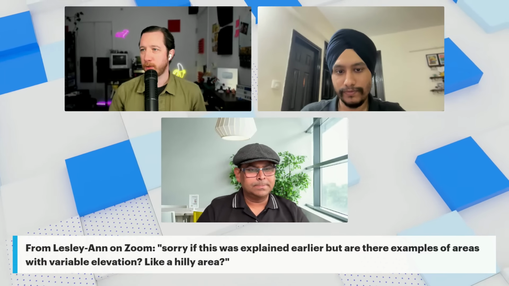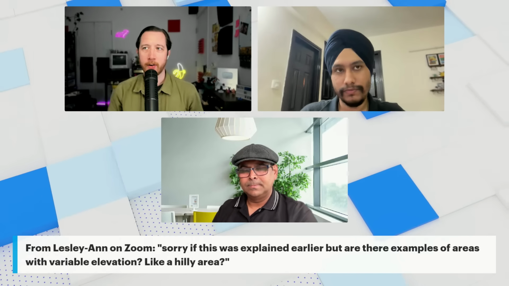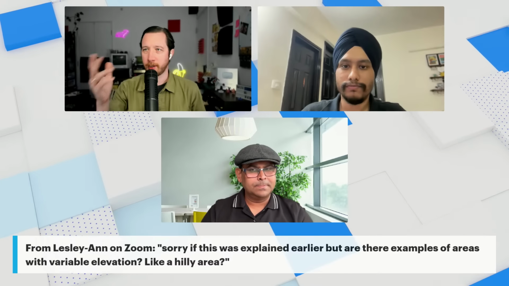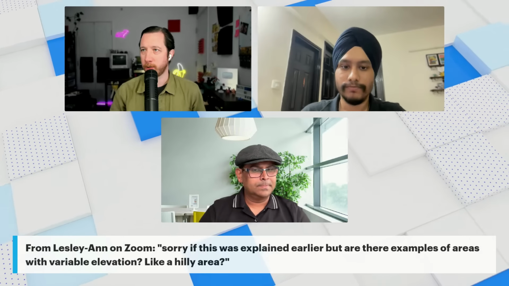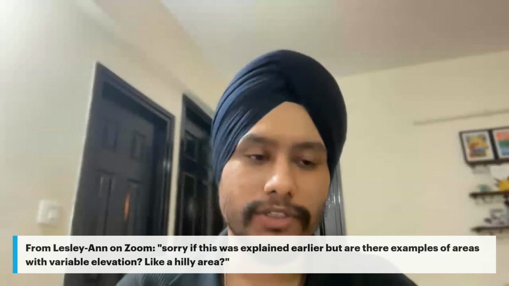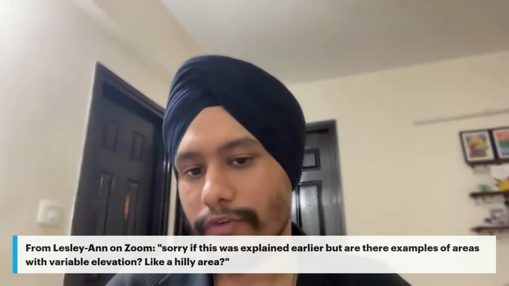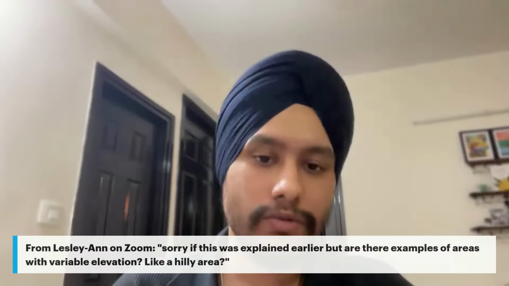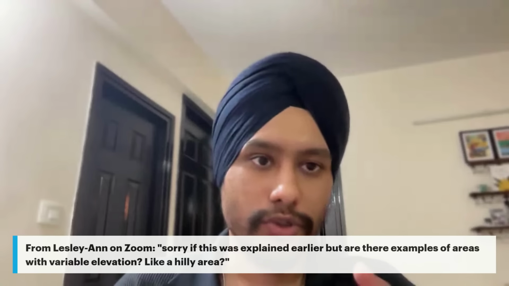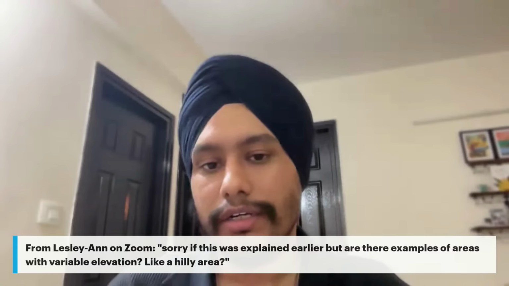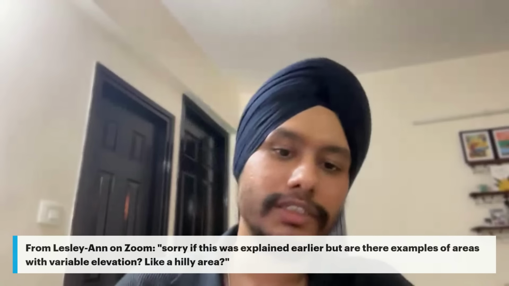Next question over on Zoom, Leslie Ann asks, sorry if this was explained earlier, but are there examples of areas with variable elevation like a hilly area? I think this is part of why we're focusing on indoor for this one, but correct me if I'm wrong there, Gursimar. Yeah, so we have done most of our experiments indoors till now, because that was our focus for the application. But the results that the authors have provided from the outdoors include hilly areas, and include, as we saw, one of the amphitheater examples, right? So at least from what we have from the authors, it works pretty well.